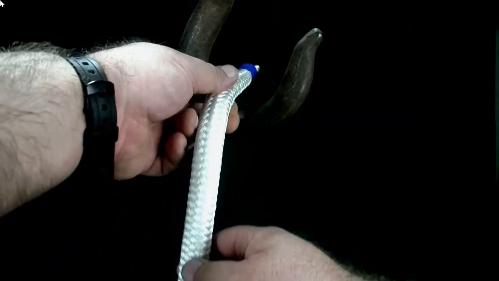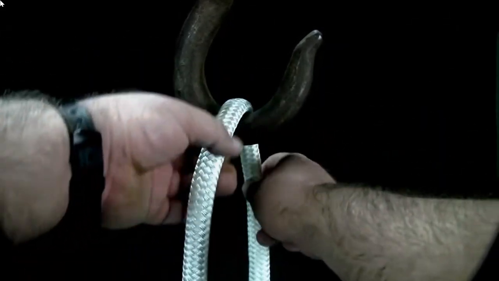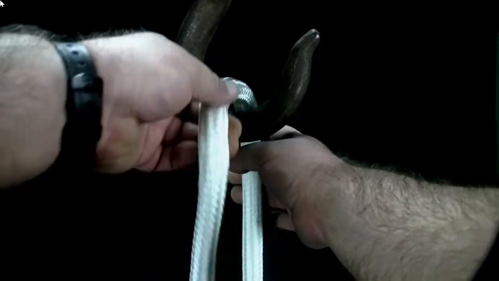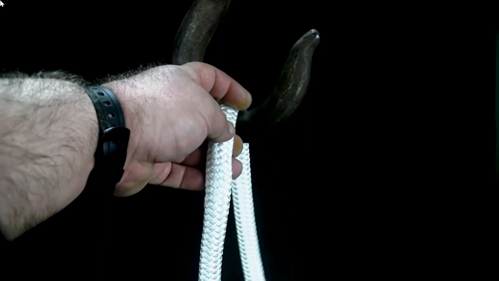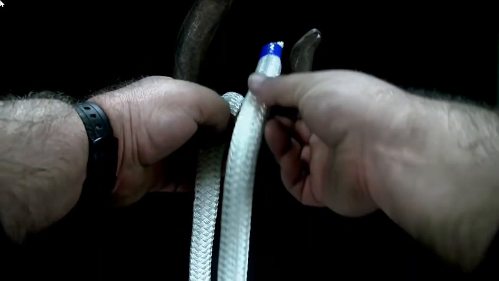To tie the round turn with 2 half hitches, slide the end of the rope through the mouth of the hook. Then pass it through a second time, creating a round turn.